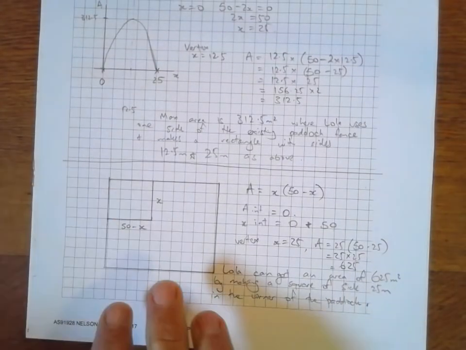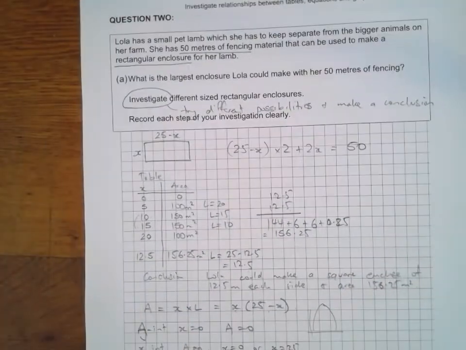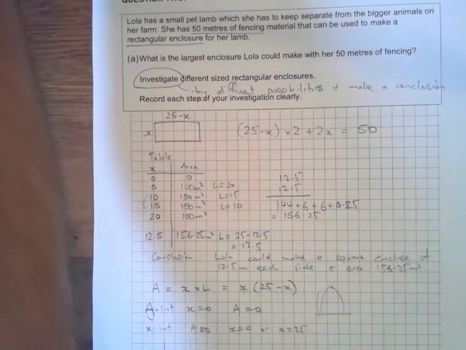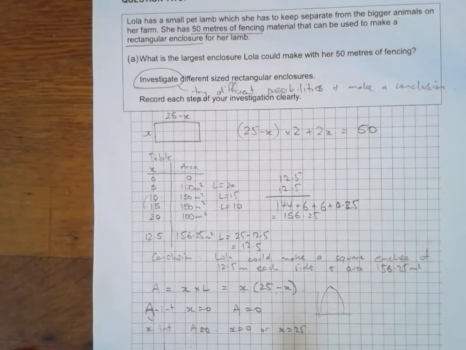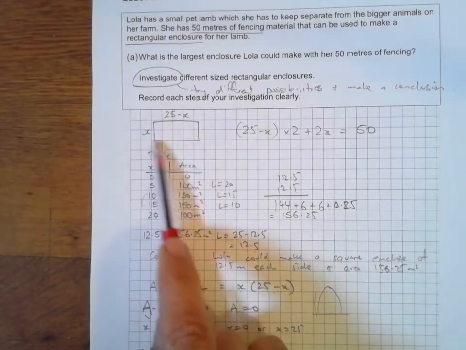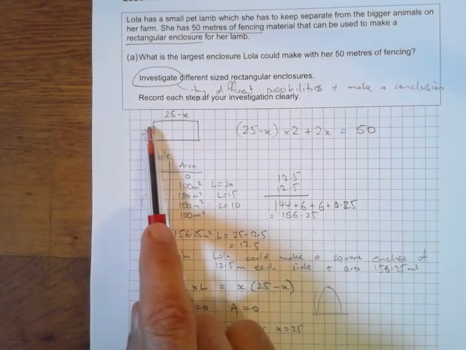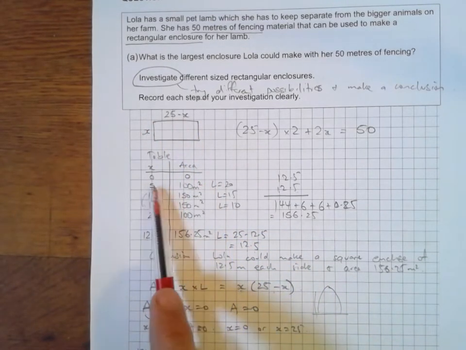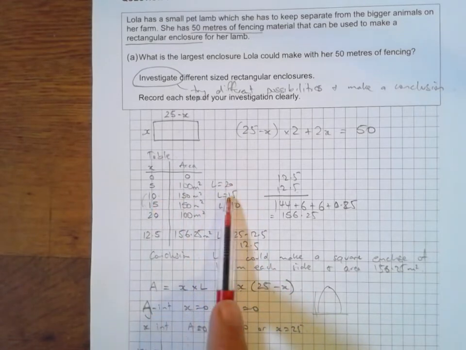Okay, so let's look at how this question would have been marked. In the first part, remember we want to investigate, so we've got to try different things. Trying two different rectangles, maybe picking a couple and trying them, so we might have done, say, the 5 by 20 or the 10 by 15 and drawing a little picture.